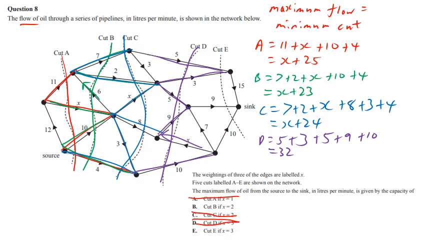Let's do some orange for the cut E. So E equals, we got 5 plus 3 plus 9 plus 10. So 8, 17, 27. So if X equals 3, again, B would still be 26, which is less than 27. So it can't be E. So cut B if X equals 2. If X equals 2, you get 25. That's lower than any of the other numbers. So the answer is in fact B.